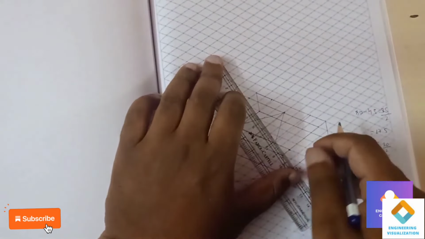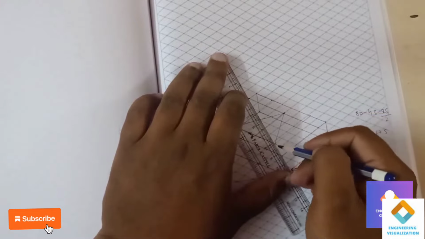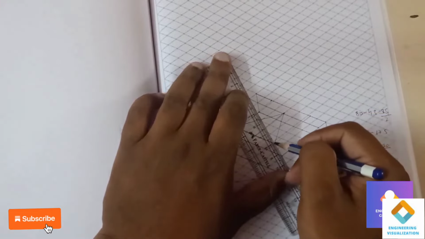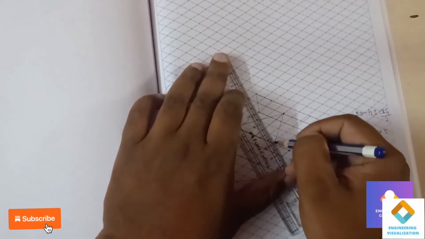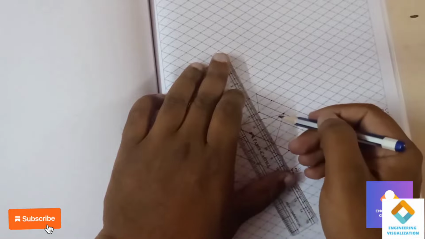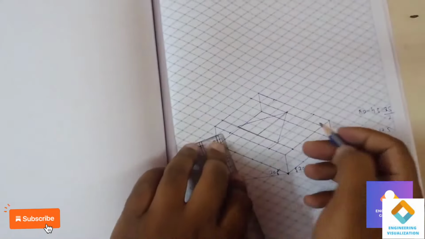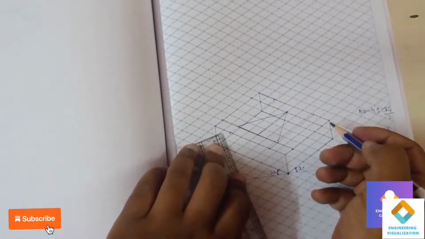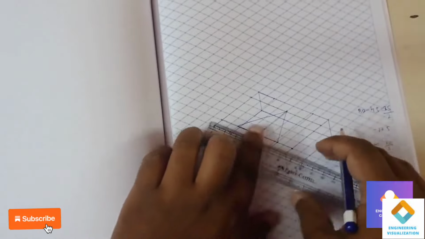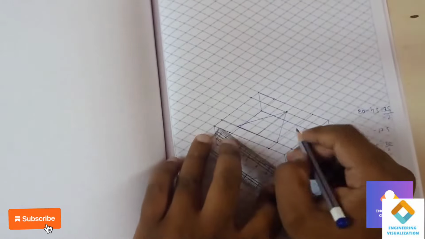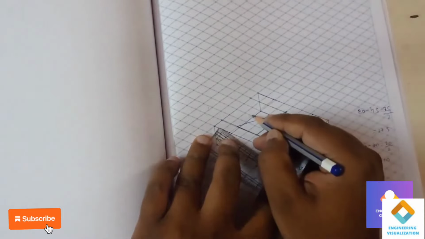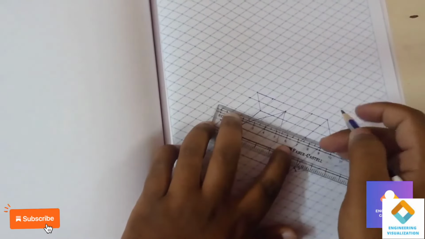We can consider the middle point by drawing medians also, that we can do, or either we can consider the middle point of the box. Both are possible. Whichever you find feasible you can follow. So I'll be considering the middle point of the box here.